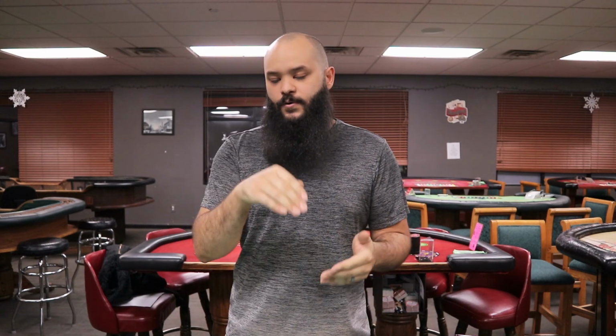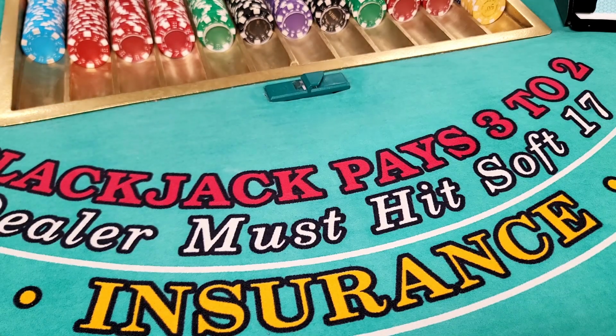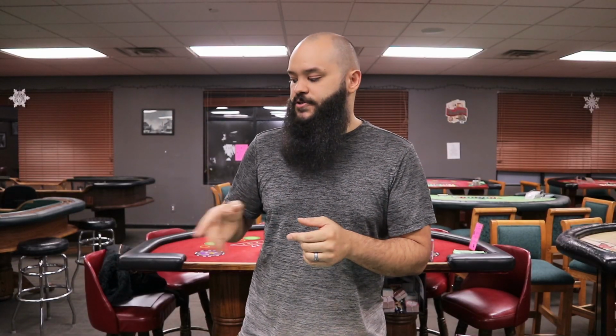But you really want to make sure that you know what the pay ratio of your game is, and it will usually say it above where it says dealer must hit soft 17. It'll usually say blackjacks pay 3-to-2 or 6-to-5 or something along those lines. Or you'll probably have a placard similar to the minimum maximum limit that'll also say what the pay ratio of that table is. Now, assuming that you're dealing blackjack, we also want to make sure that we know what our rules are as far as the dealer's hand, as far as our cards for the dealer.